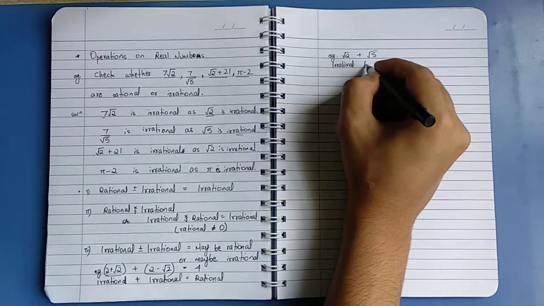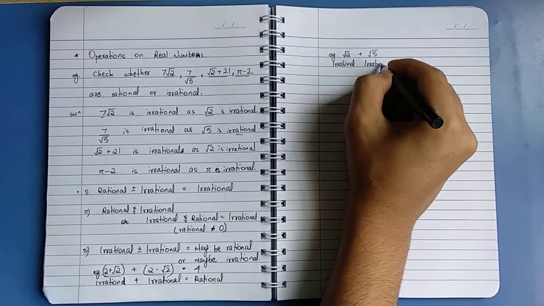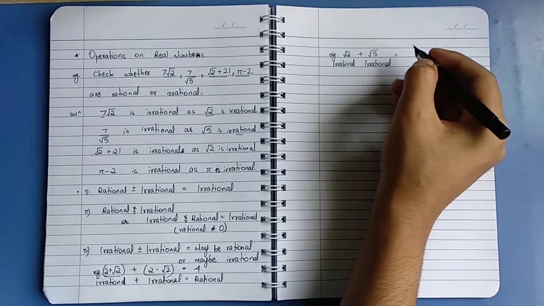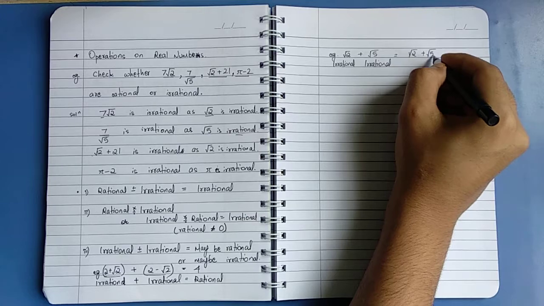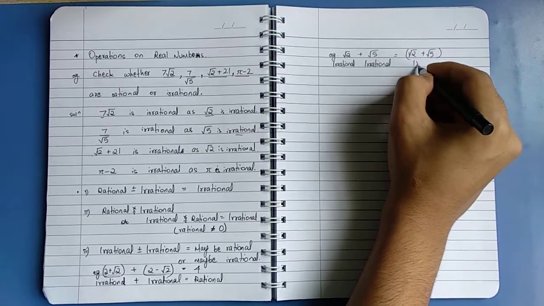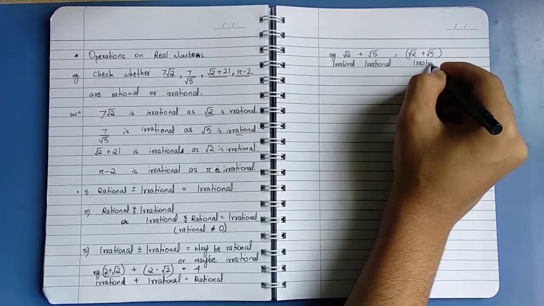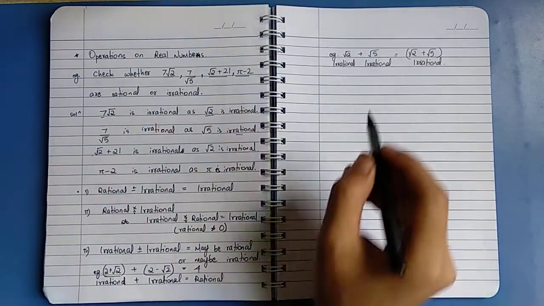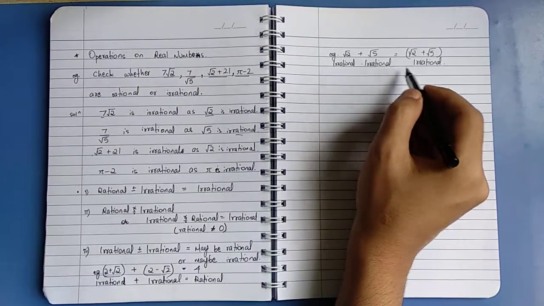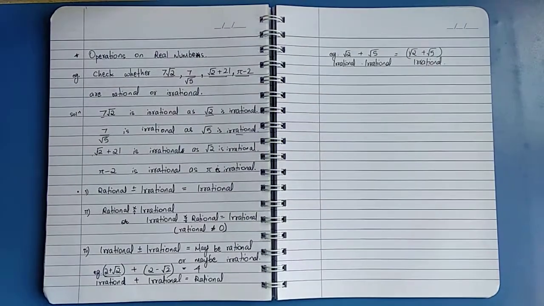This is another irrational number. We cannot solve this. This will remain as root 2 plus root 5. The resultant, this whole thing, is also irrational. So irrational plus irrational may give rational. Irrational plus irrational may give irrational as well. So this is not fixed.